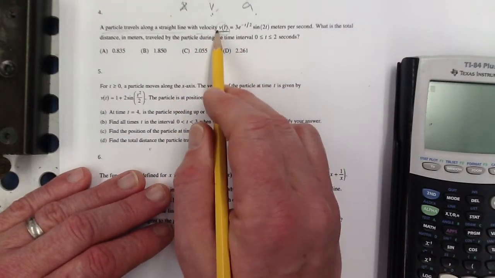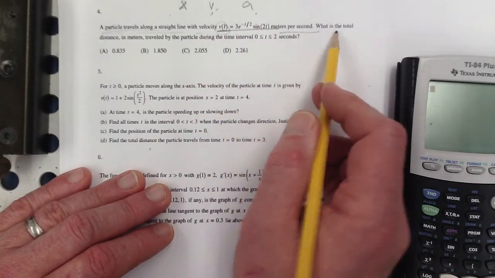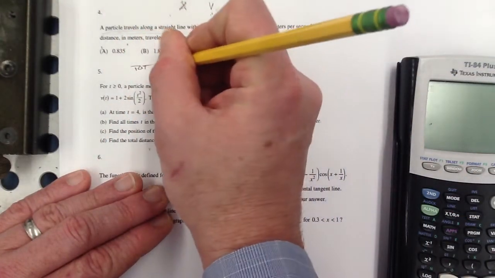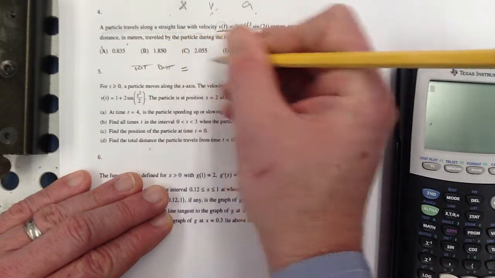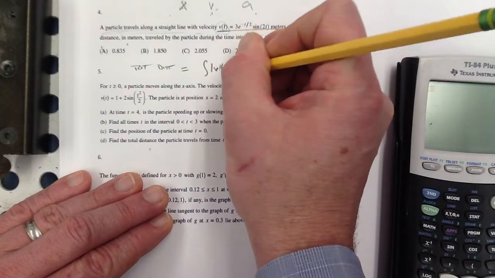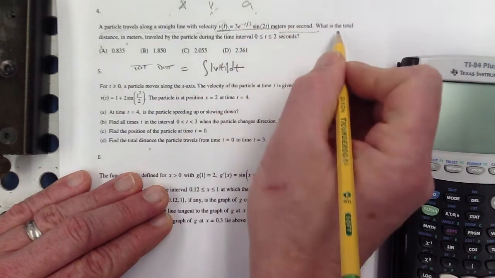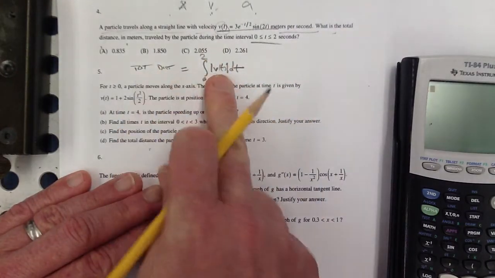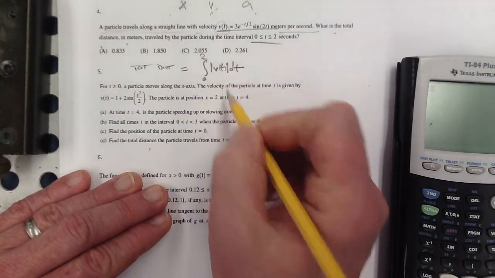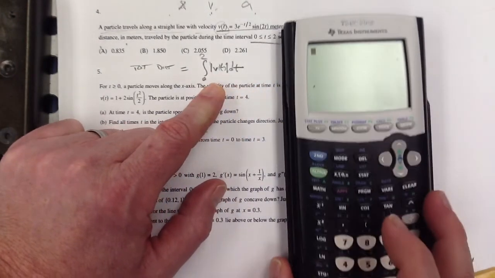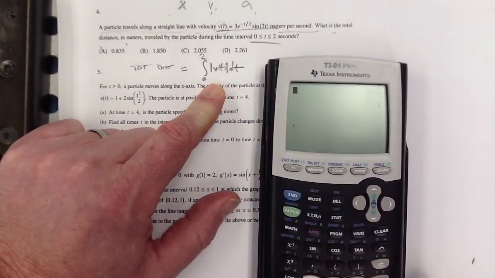Here is the velocity function, meters per second. What's the total distance traveled? So total distance is equal to the integral of the absolute value of velocity dt, from 0 to 2. If you know that, and you should, that the total distance is the integral of the absolute value of speed, then, boy, that's pretty easy, isn't it?